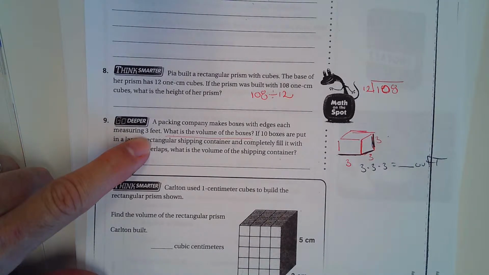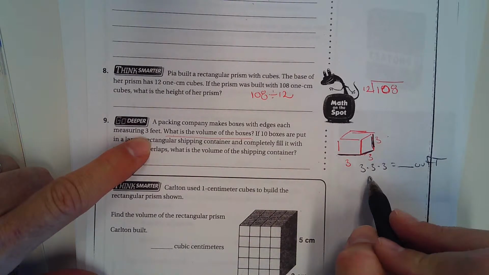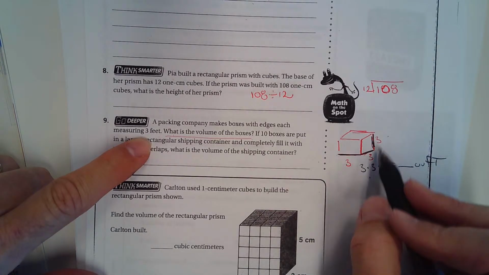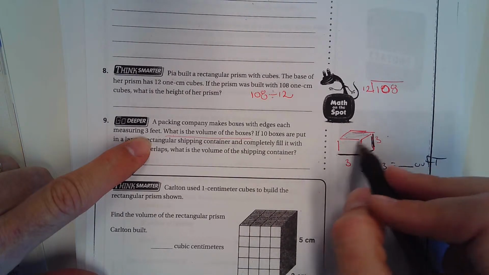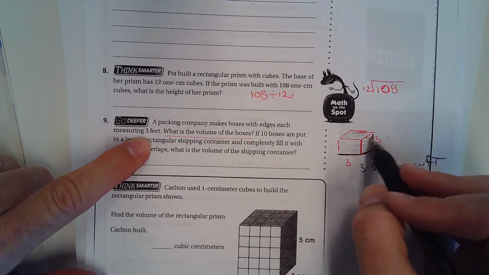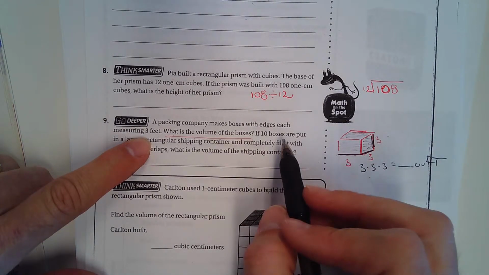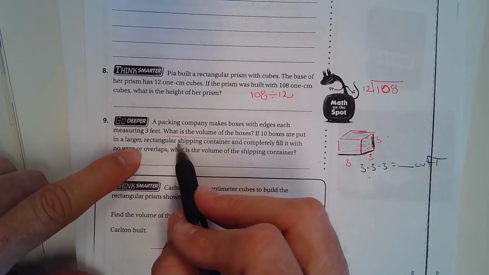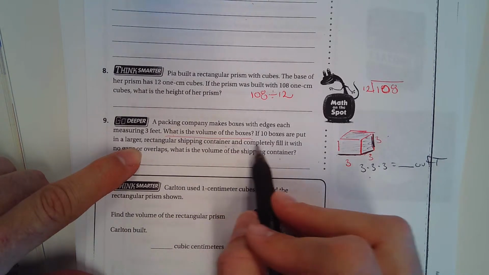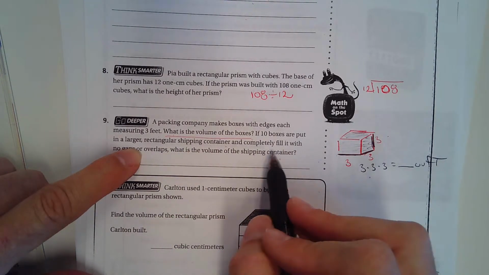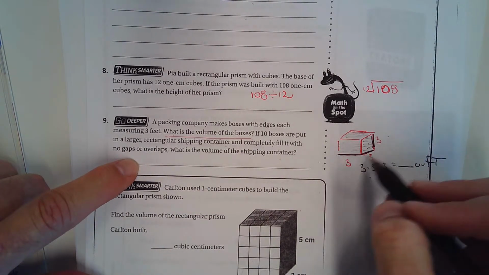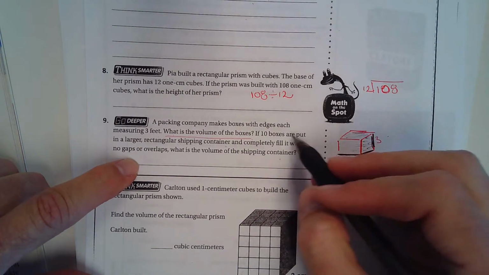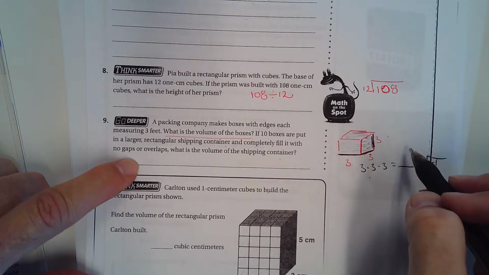Okay. Now, we're not done, though. That's one box. That's just the volume of one box. They're talking about if 10 boxes are put in a large rectangular shipping container and completely fill it with no gaps or overlaps, what will the volume of the shipping container be? So all these boxes, 10 boxes, are going to go into a much larger shipping container.